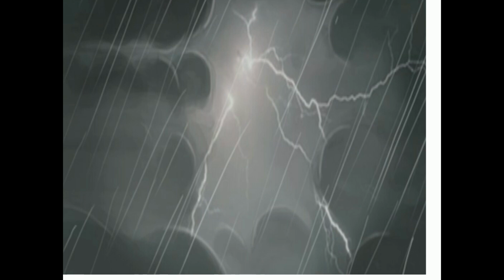Again, suddenly thunder started. Thunder means a loud noise heard after a lightning. So here suddenly thunder started. So Victor thought that he must find shelter quickly to protect himself from rain and thunder and lightning.